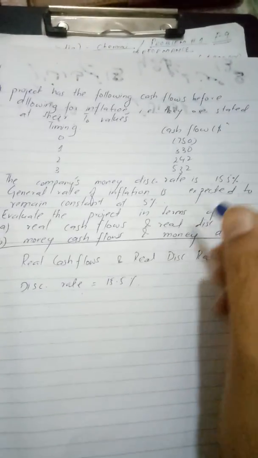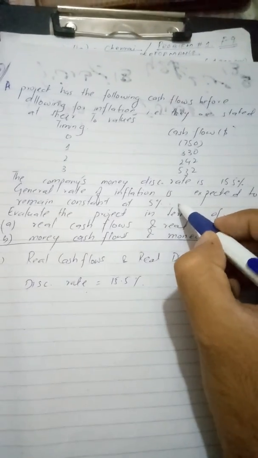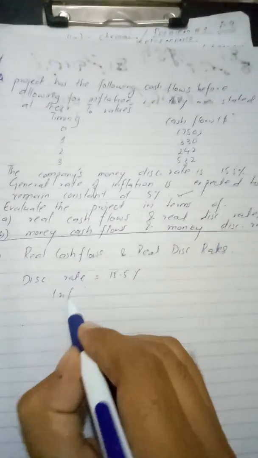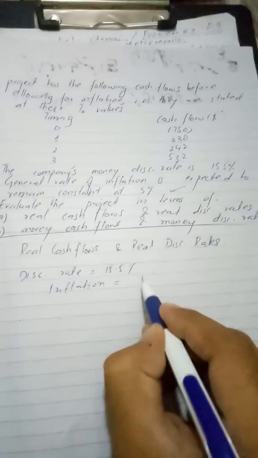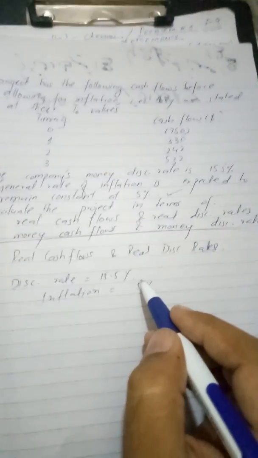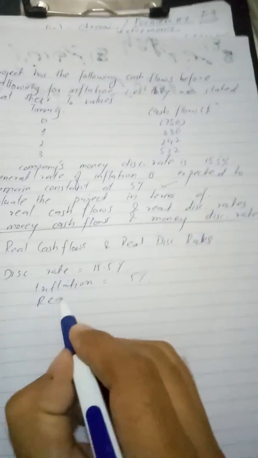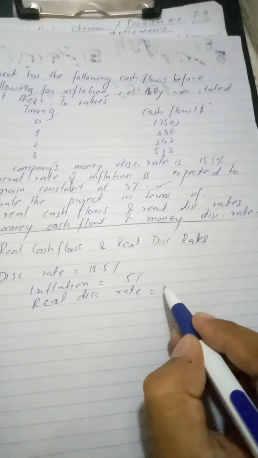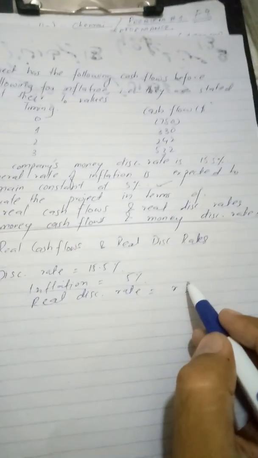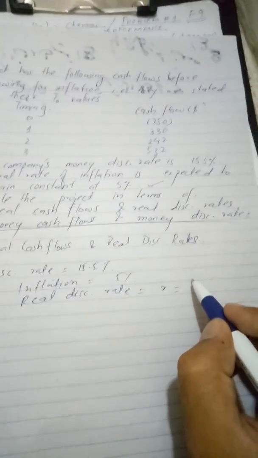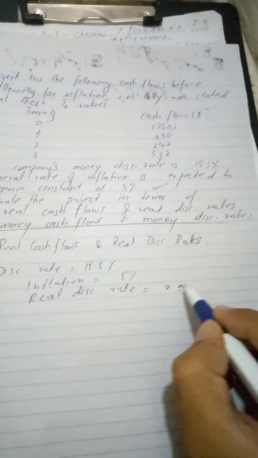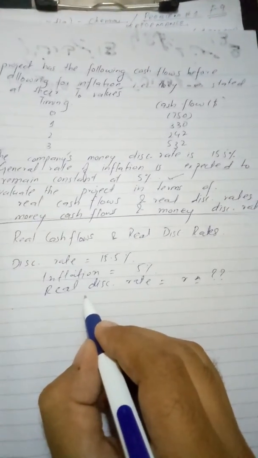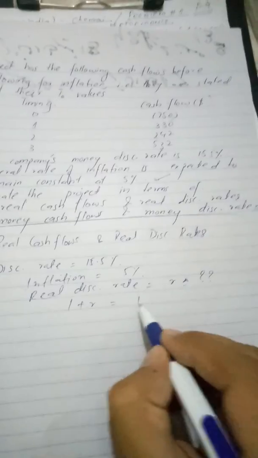The real discount rate: 1 plus R is equal to 1 plus I over 1 plus H. 1 plus R is equal to 1.155 over 1.05, and that would be equal to 1.10. So therefore R is 0.10 or 10%. Okay, so this is the real rate.